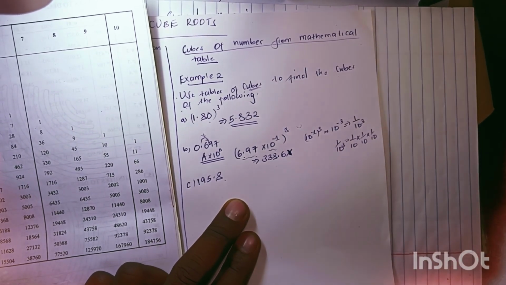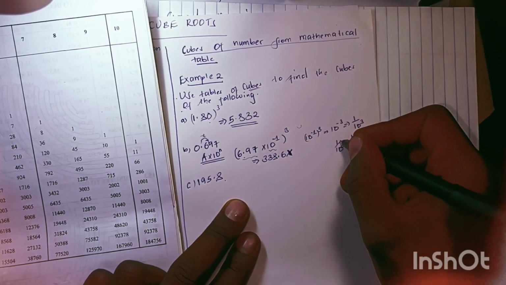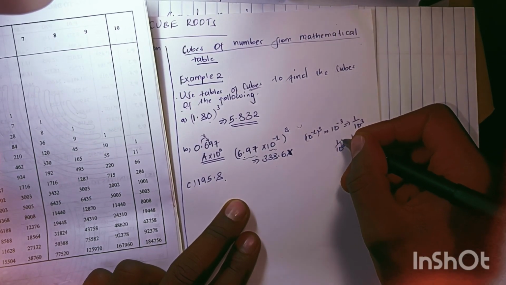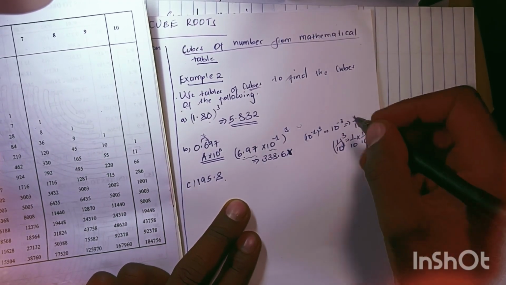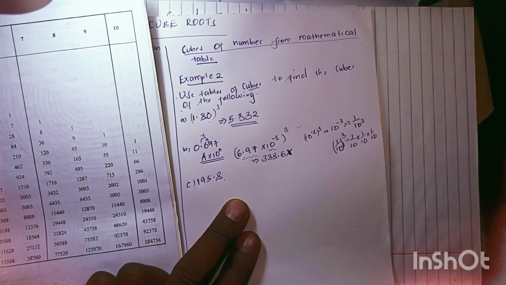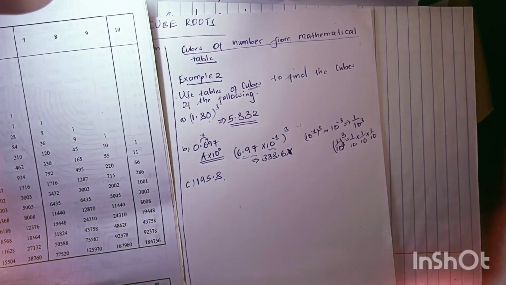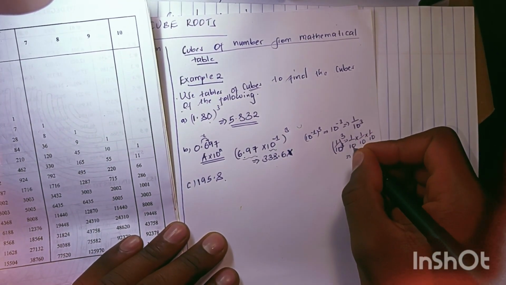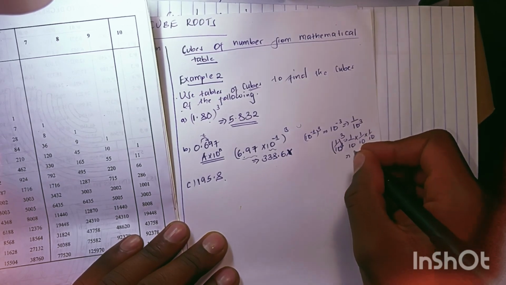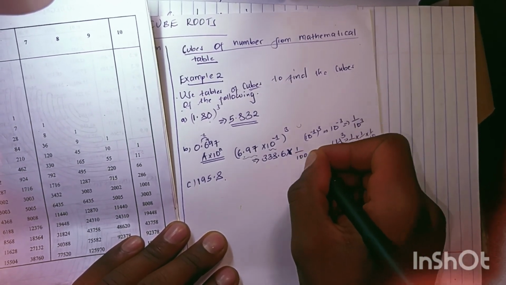The power 3 is affecting the whole of that number. Even if you cube 1 thrice, you get the same answer, 1. So I get 1 over 1,000.